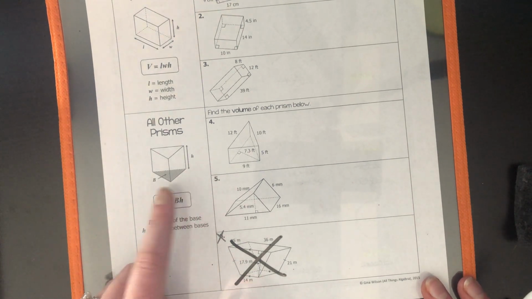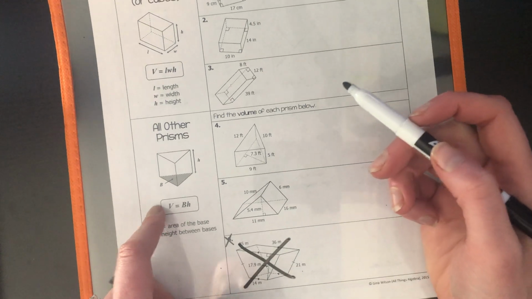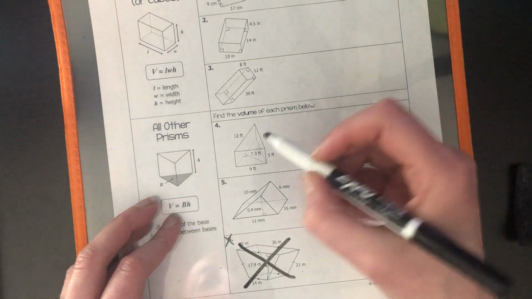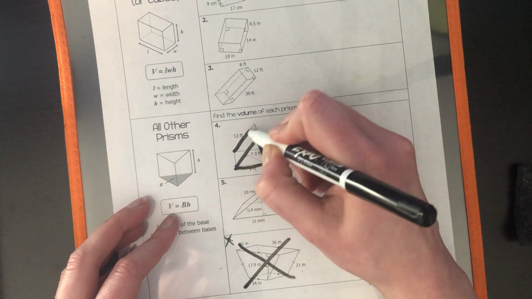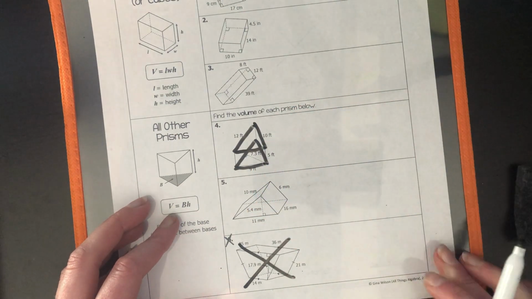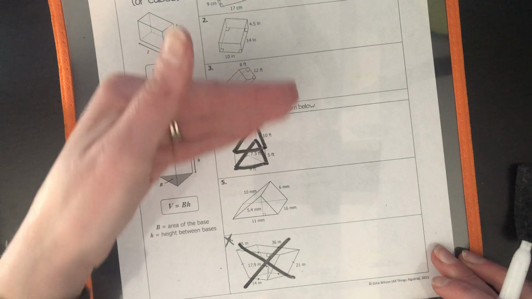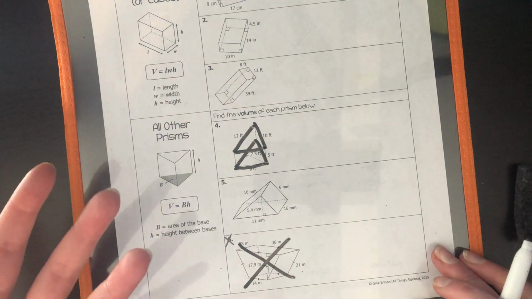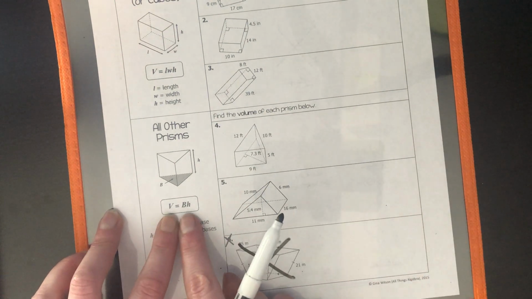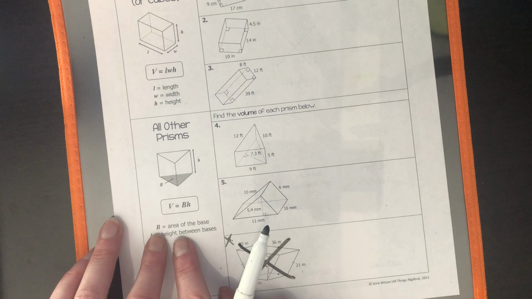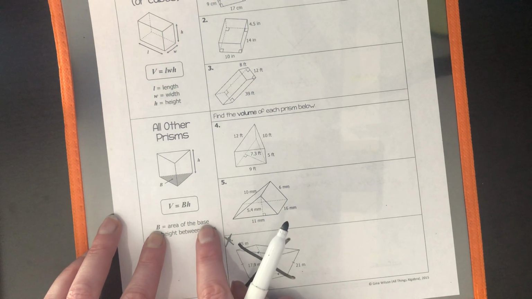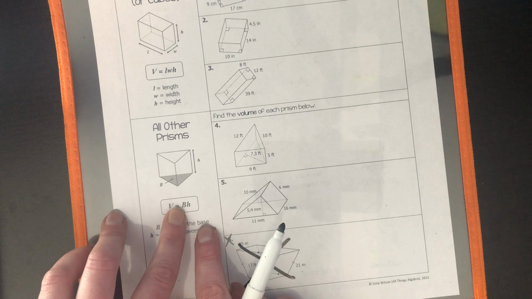But I have a triangular prism because for prisms, I see a triangle here that is parallel to another triangle in the background. Those two triangles that are parallel tell me it's a triangular prism. Now, notice we have volume equals capital B times H. It's not just little lowercase b like we're used to, base times height. Here, capital B is the area of the base. So think of B as bottom.